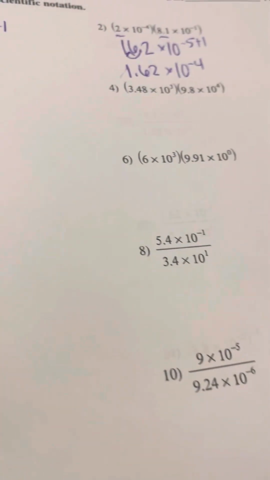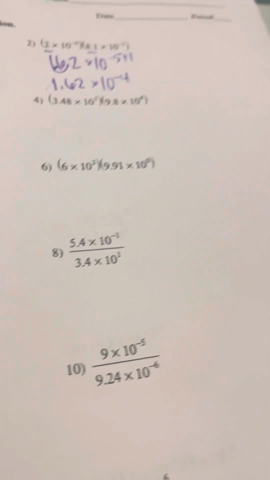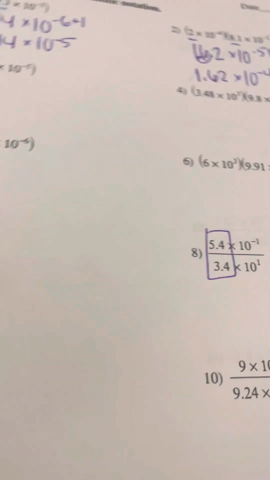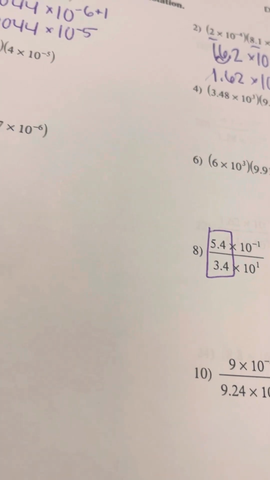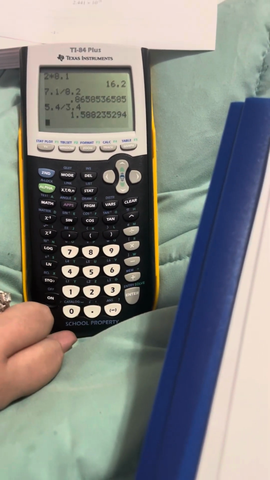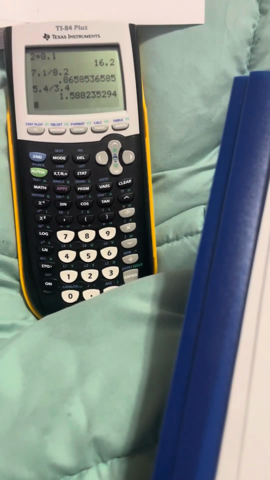All right, let's do number 8. We're going to do the first factors. 5.4 divided by 3.4. Again, really big number. Let's round that to 1.6.